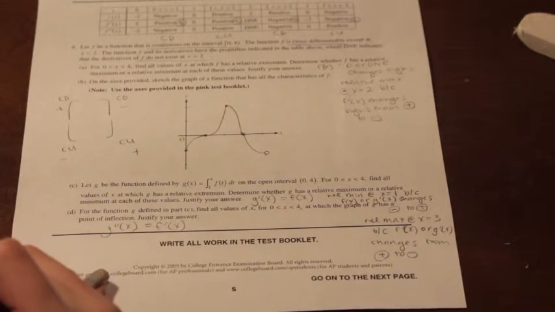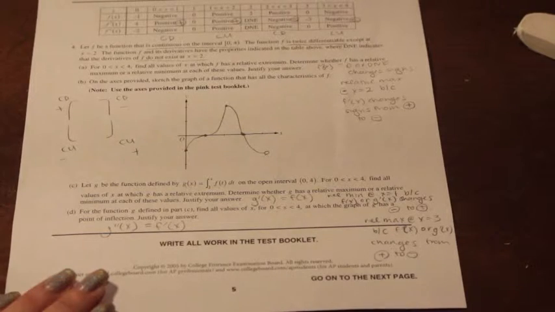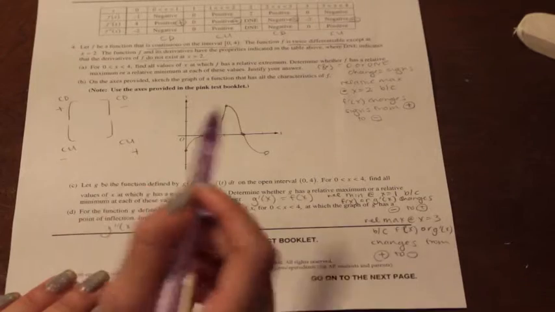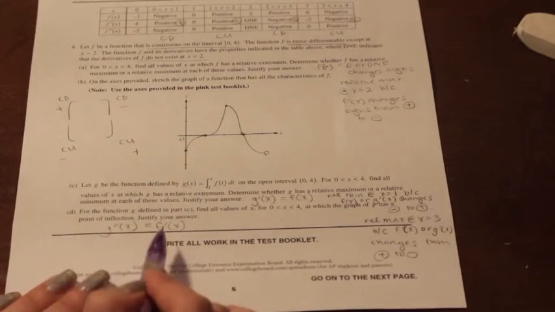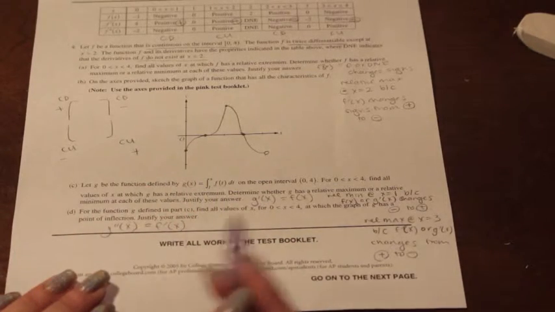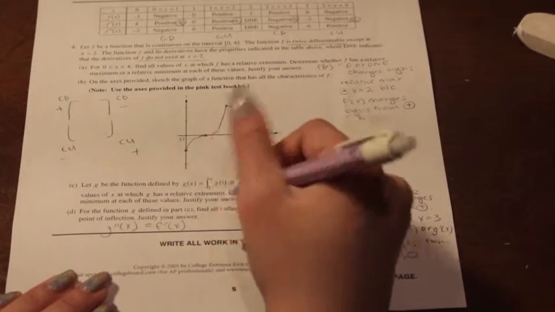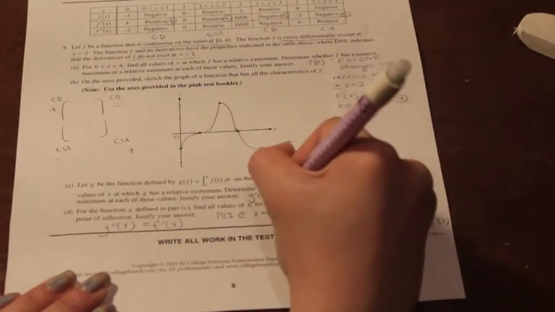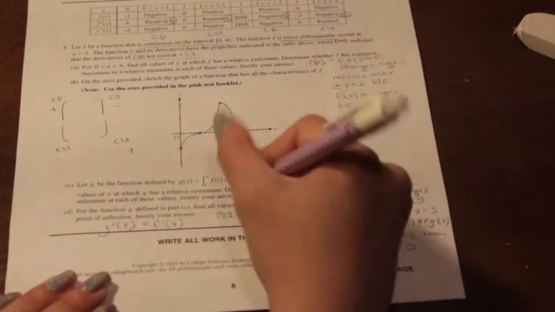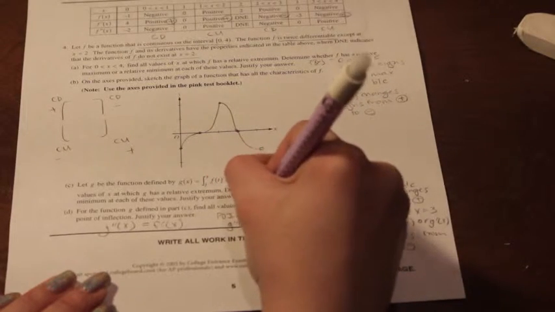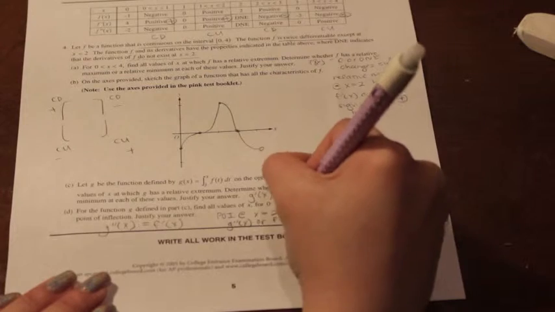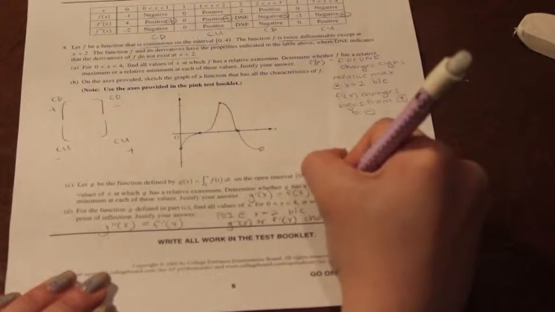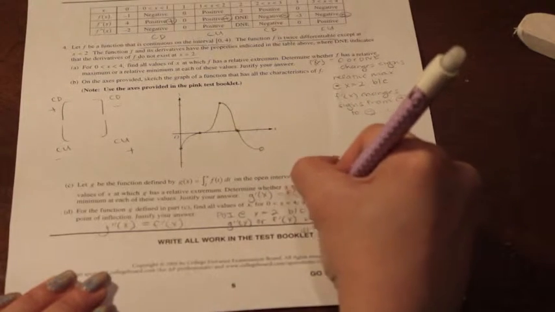And we know from part A that f prime of x changes signs at x equals 2, and it changes from positive to negative. That doesn't matter in this case because we're looking at points of inflection. So we can say that there is a point of inflection at x equals 2 because g double prime of x or f prime of x changes signs.